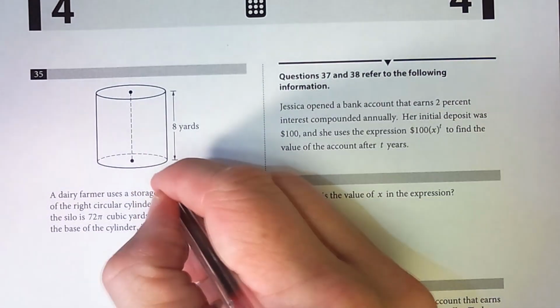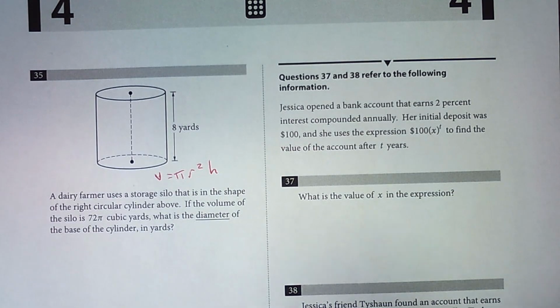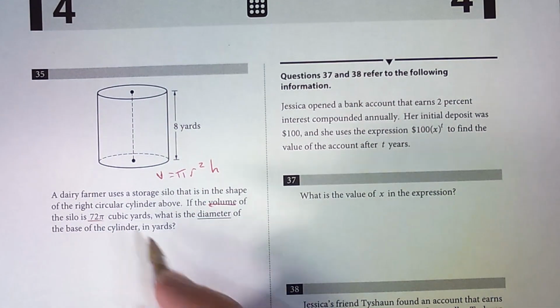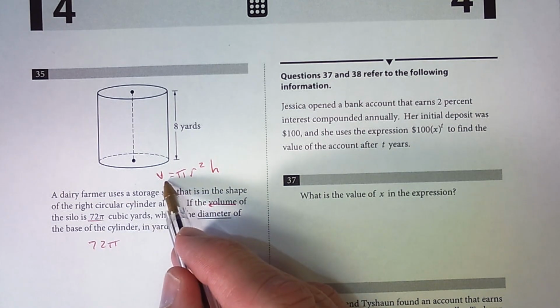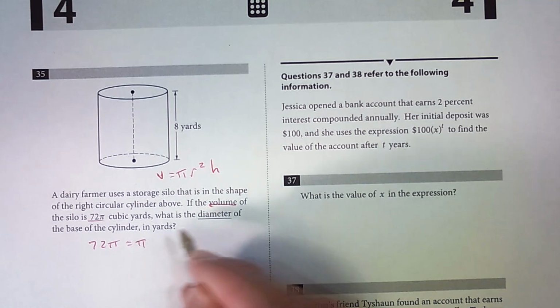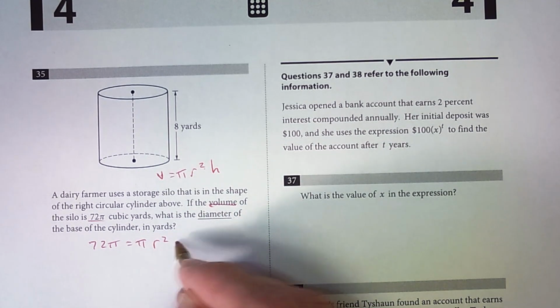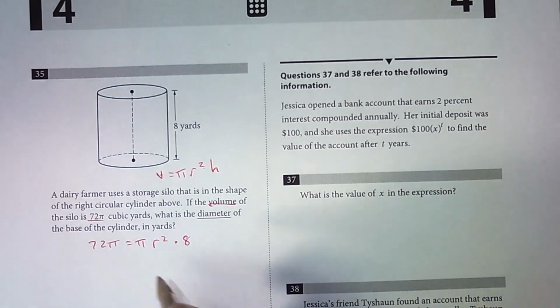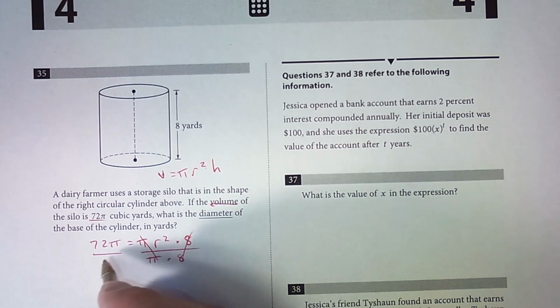Okay, so I'll write that here. Volume equals pi r squared h. Okay, so we know the volume is 72 pi. So 72 pi goes in here for V. It equals pi r squared times h, and h is the height, and that is 8. So I am going to solve for r by dividing by pi and 8.